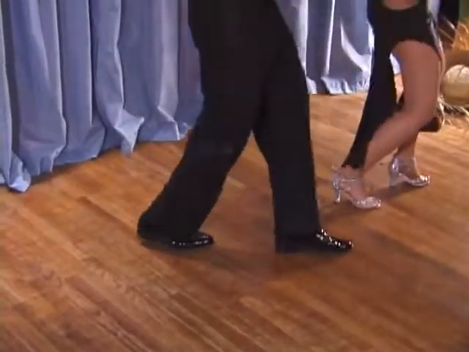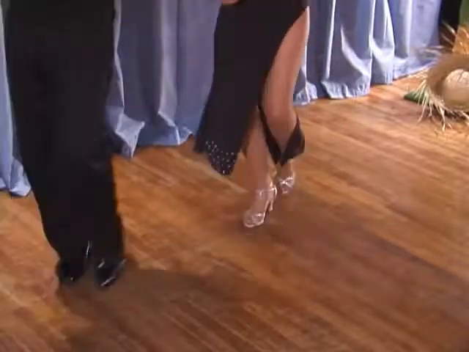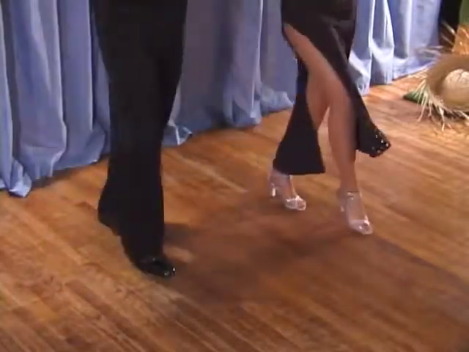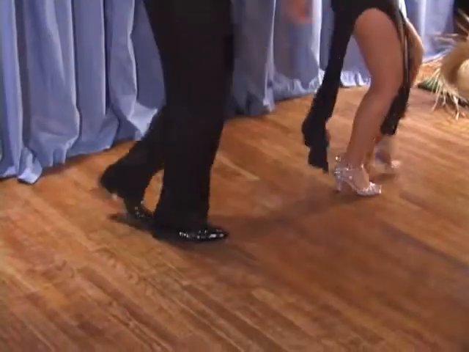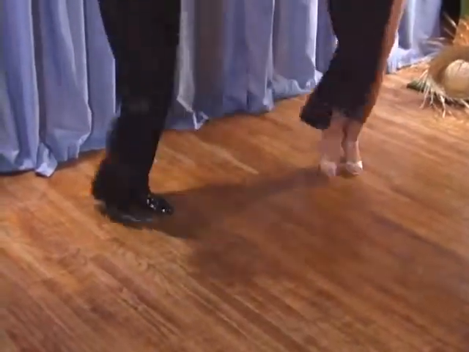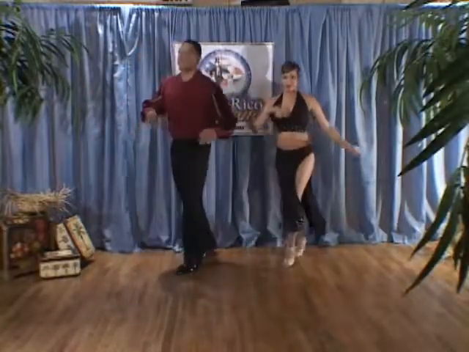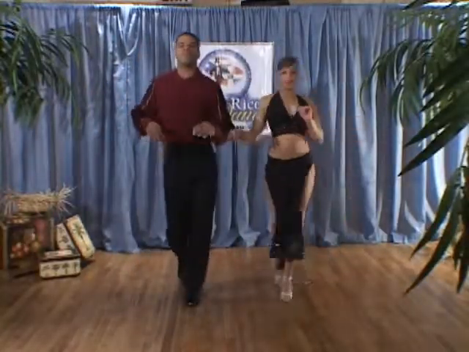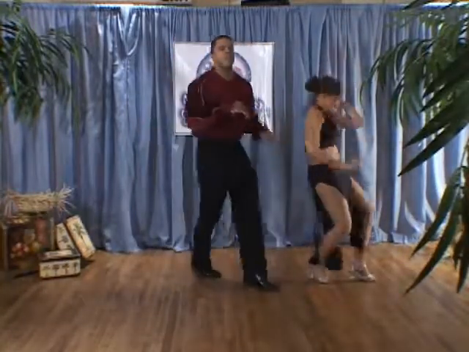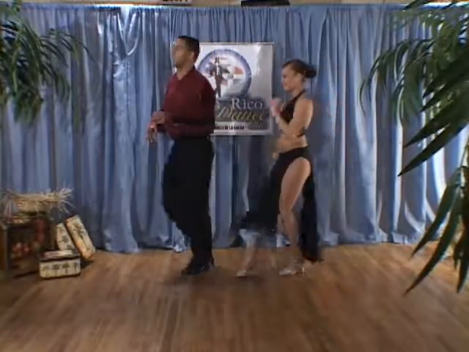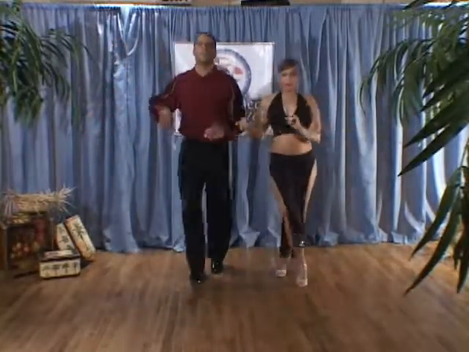1, 2, 3, 5, 6, 7. Again, 5, 6, 7. Notice how the lady styling varies as opposed to the man styling. 2, 3, 5, 6 again. And 1, 2, 3, 5, 6, 7. Notice the transition on their number 7, how they change direction on 7.